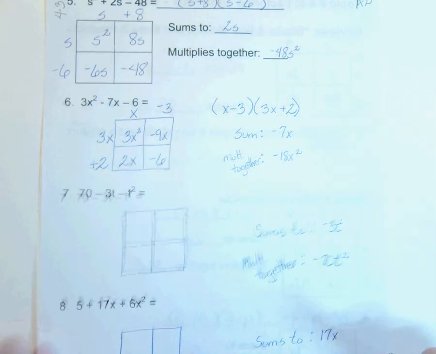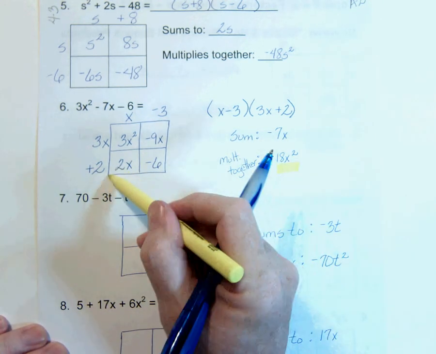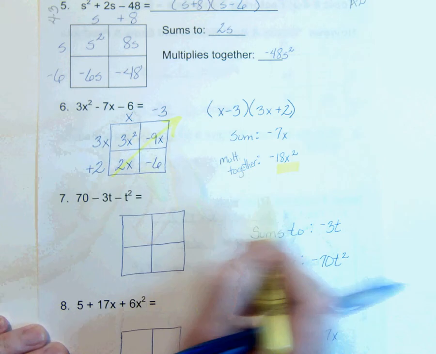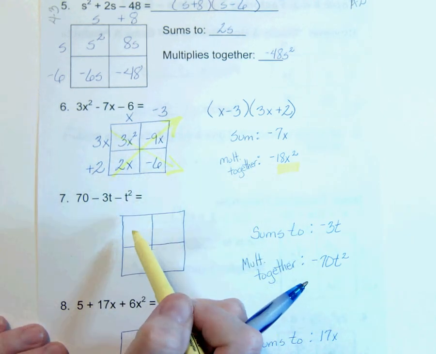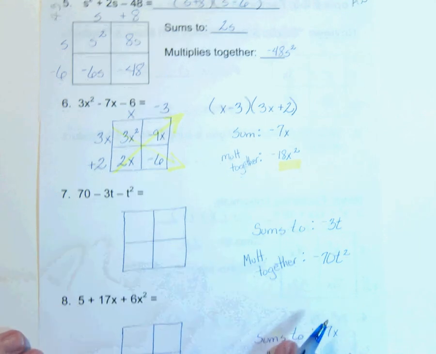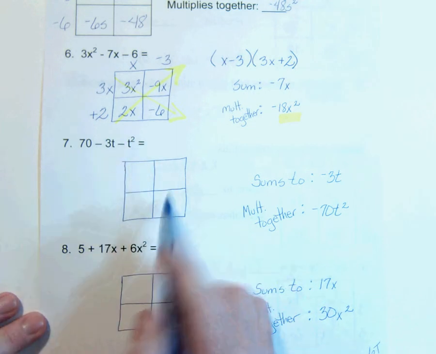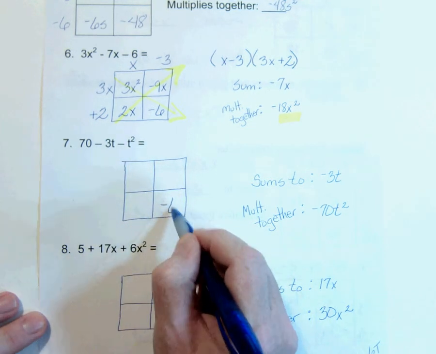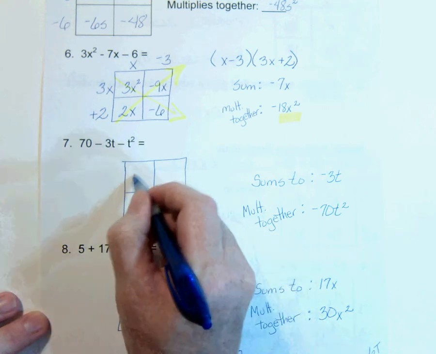Okay. Again, I'm going to keep emphasizing where we got that. This multiplied together gets you to the negative 18s. This multiplied together gets you to a negative 18x squared. Now these two are a little bit different in that the last term would go in this box. It's just a little backwards, but it's still the same quadratic, just written in a backwards standard form.